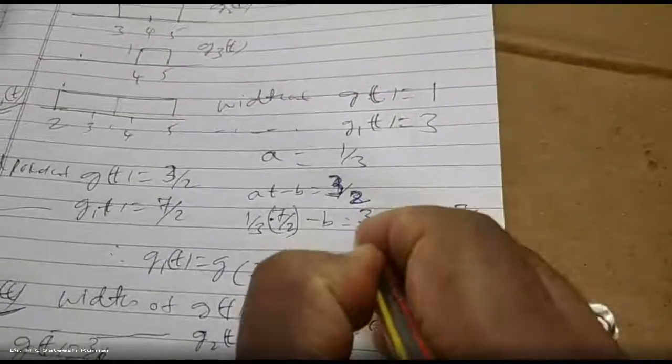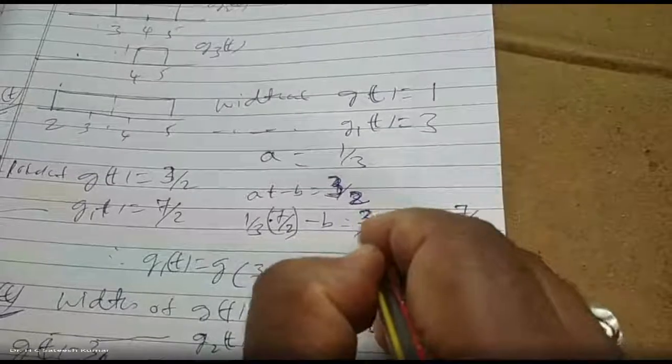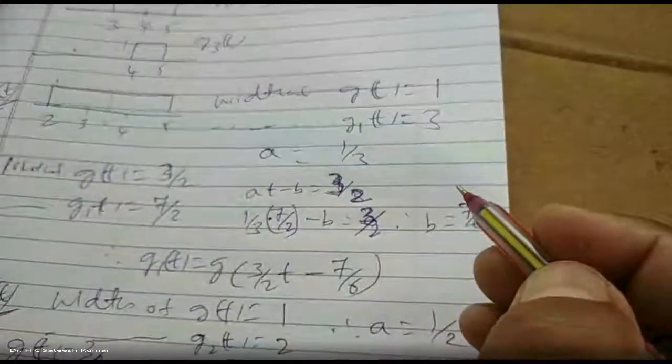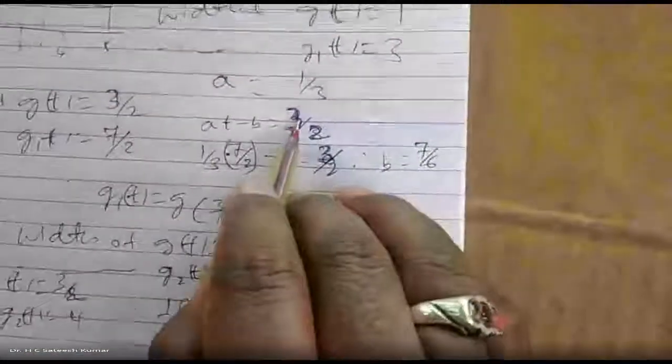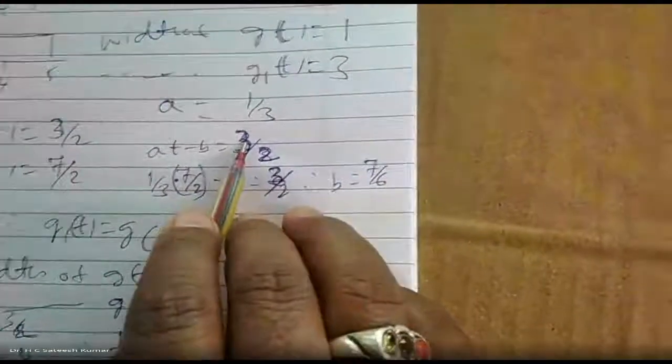B is... oh, sorry. You are right. This is equated to 3 by 2. So now what is it that we have? It will change. It should not be equated to 0, it should be equated to 3 by 2.